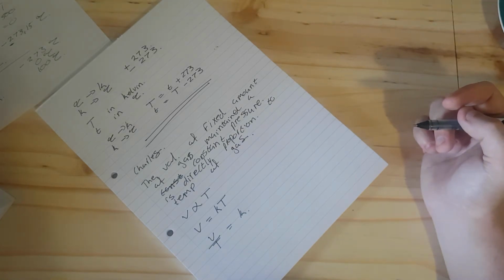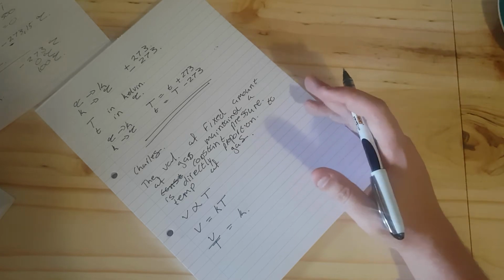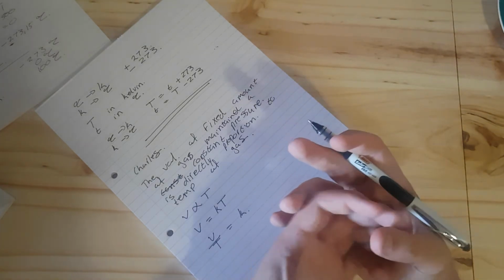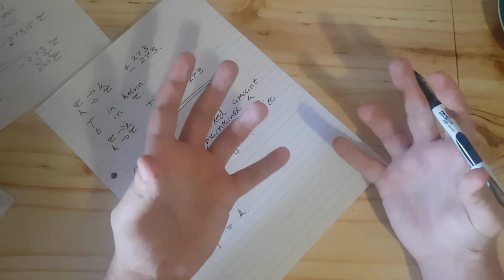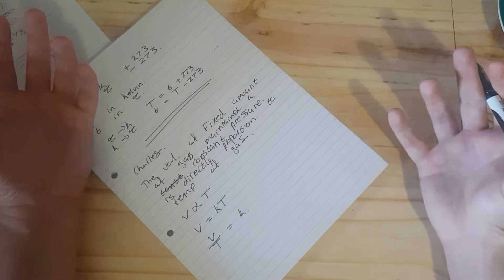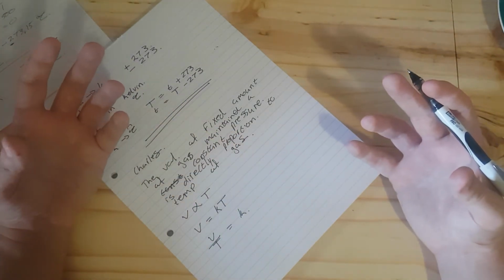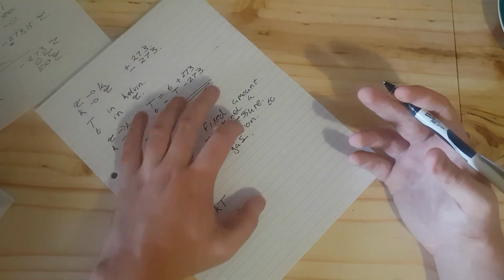And this means that we have exactly the same thing we had with Boyle's law. If we have a fixed amount and a constant pressure, the only things that are changing are the volume and the temperature. Just like in Boyle's law, we had a constant temperature and only volume and pressure changing.